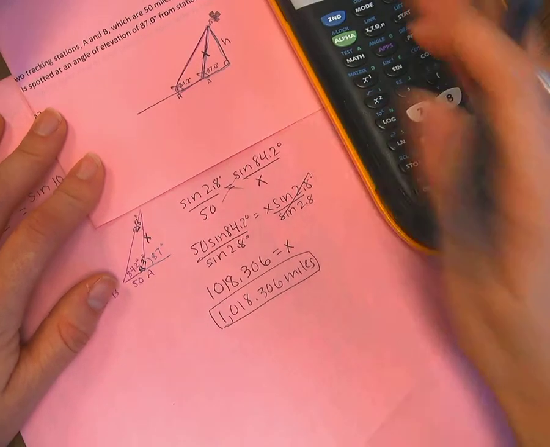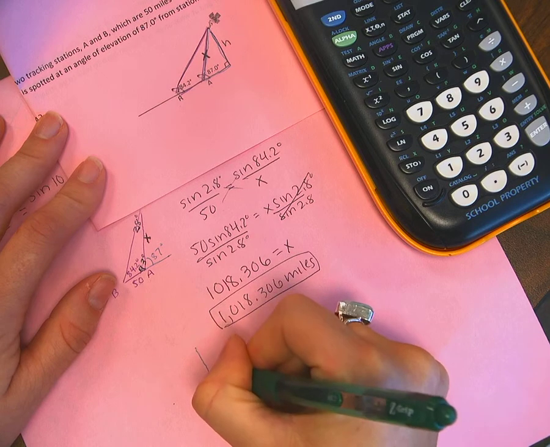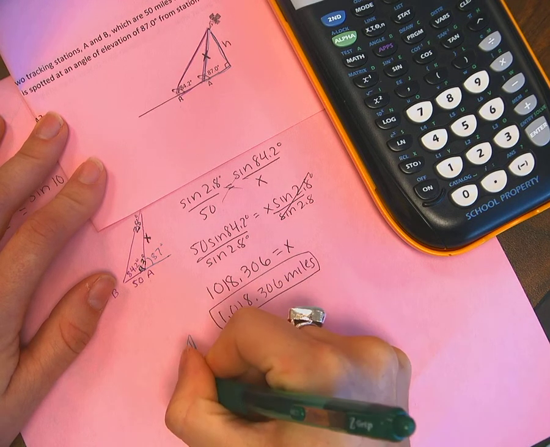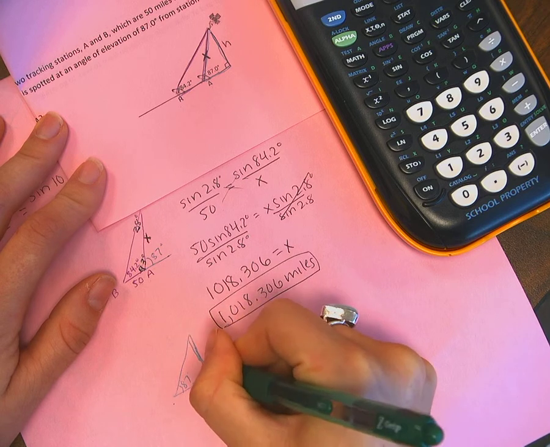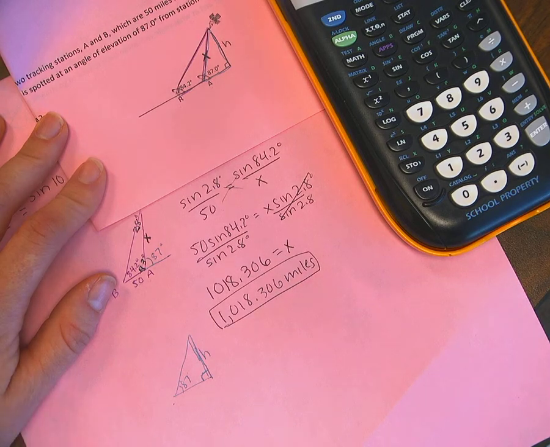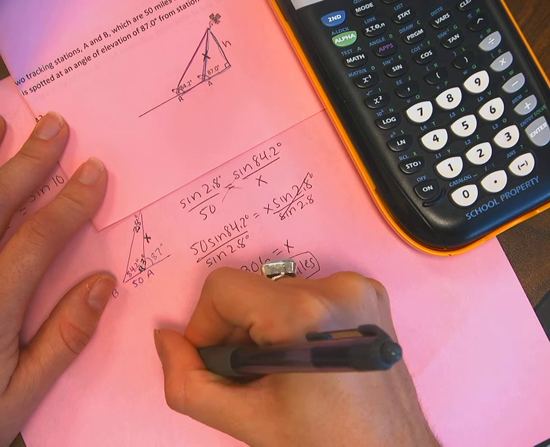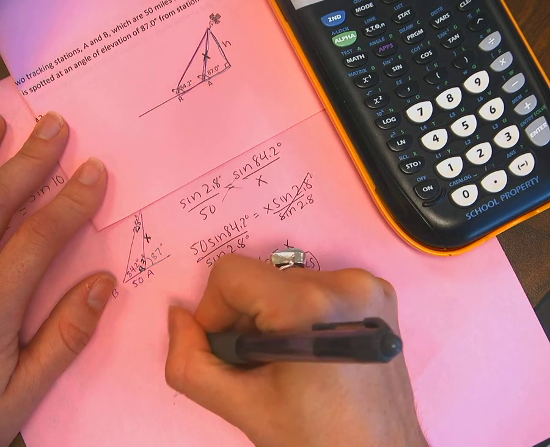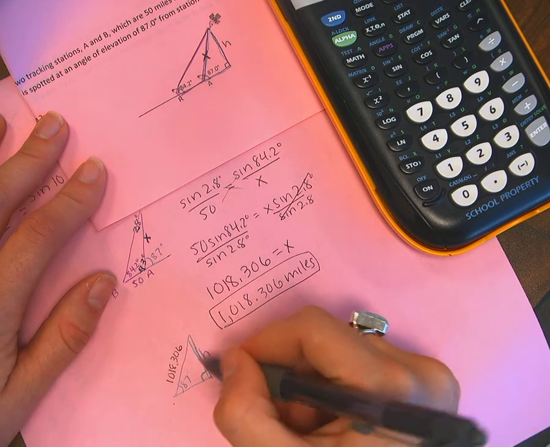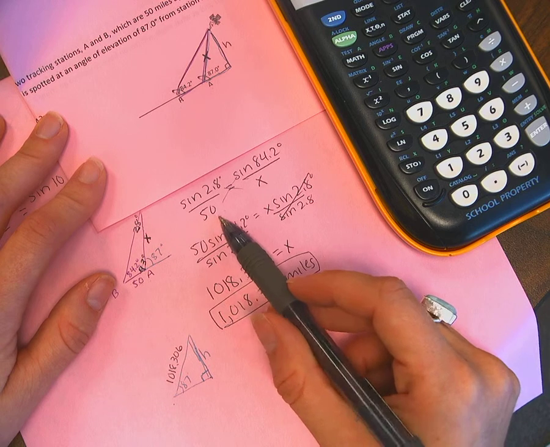So that's in the green triangle here, so what I'm going to do is redraw the green triangle. Remember that we knew this angle was 87. This is my right angle. I want to find the height, and what we just found was that this X here was 1018.306. And now I want to find the height. So because it's a right triangle, I don't have to do law of sines or law of cosines. I could, but I don't have to.